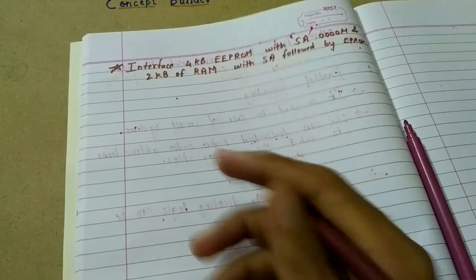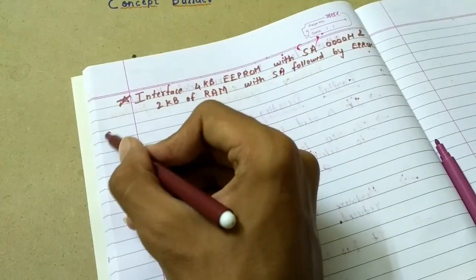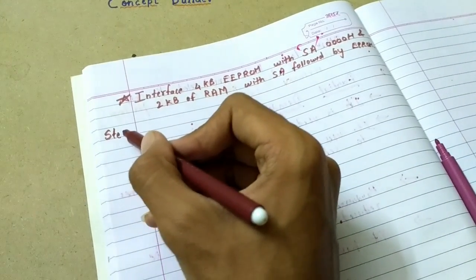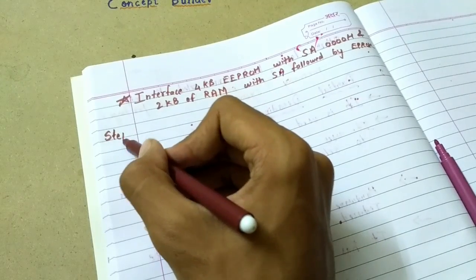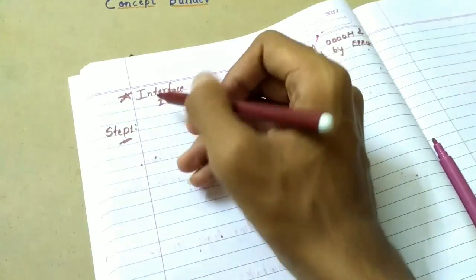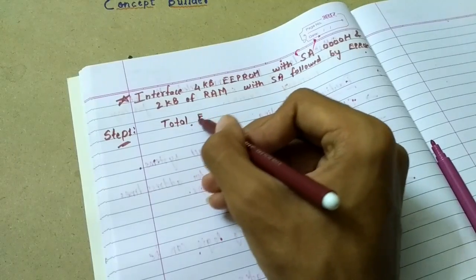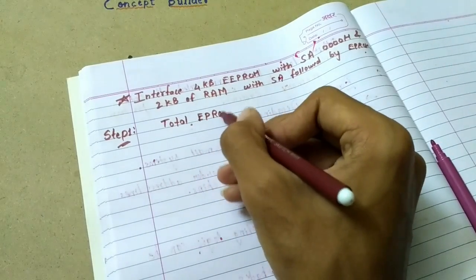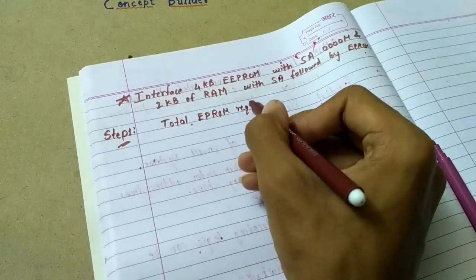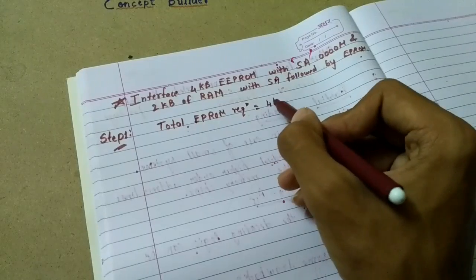First we will decide the number of chips we require for this purpose. Step number 1: total EEPROM required. How much is required? 4 KB of EEPROM.